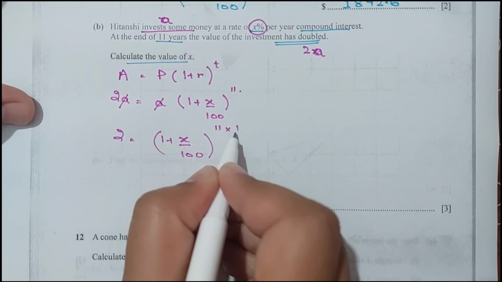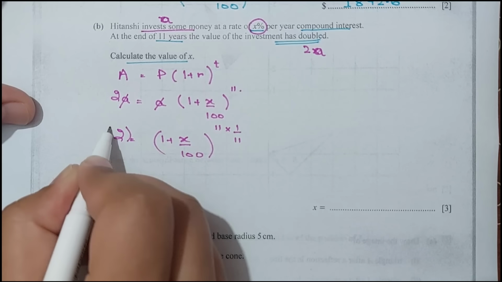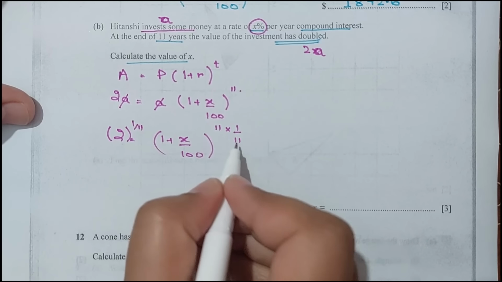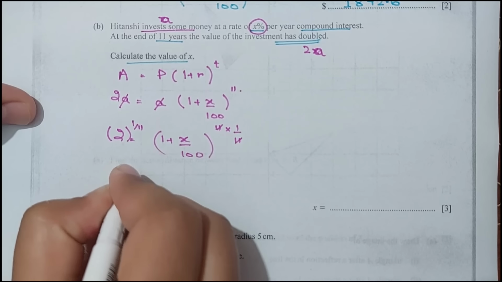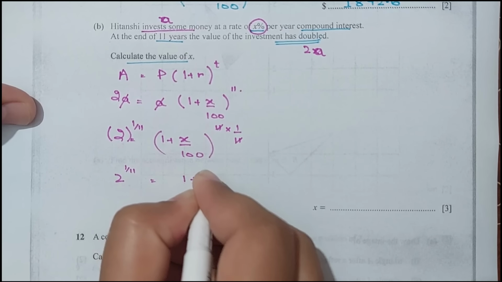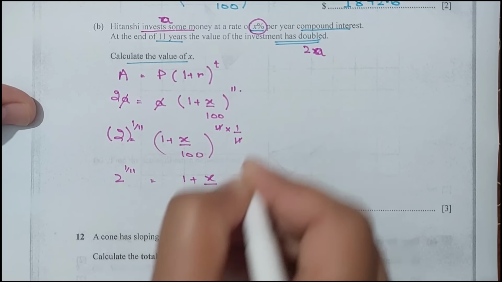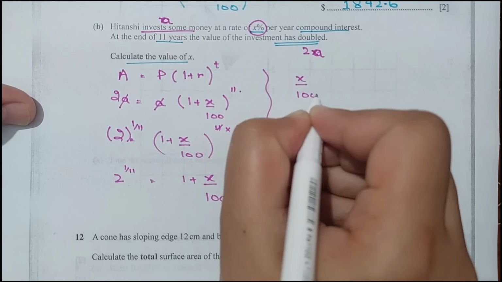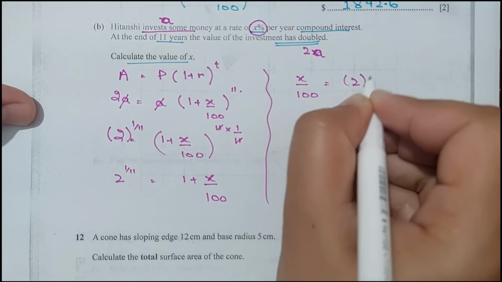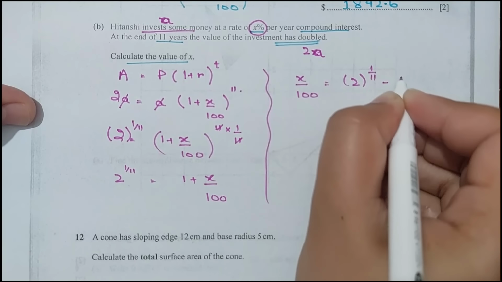You have to make the power 1 over 11 on both sides, or you can say 11th root on both sides. So 2 to the power 1 over 11, this would be 1 plus X over 100. Further simplification, X over 100 would be equal to 2 to the power of 1 over 11, subtract 1.